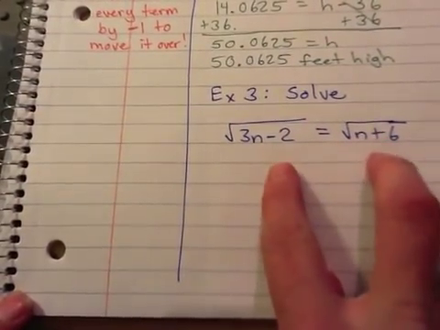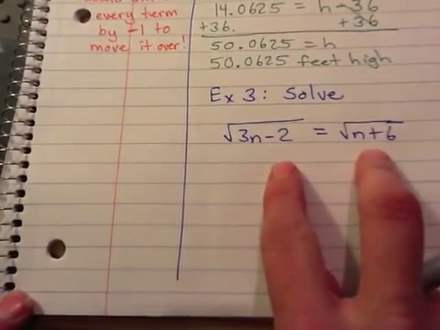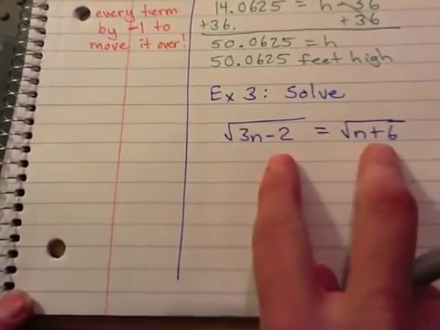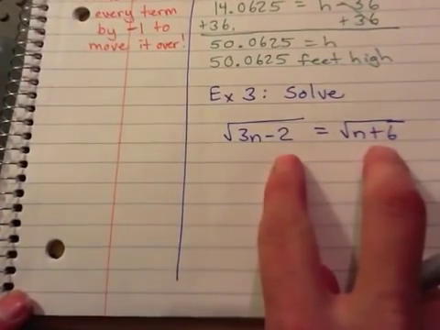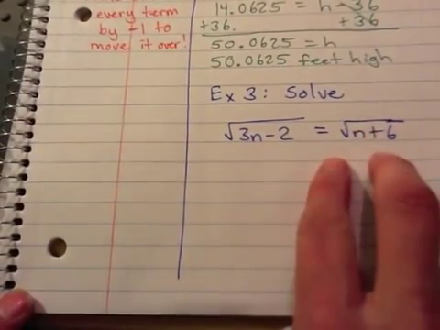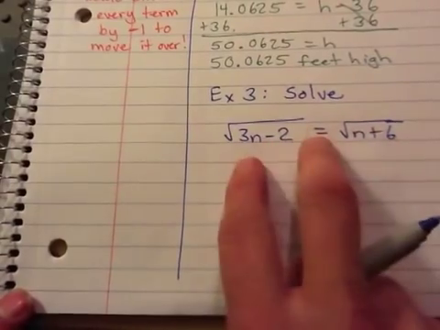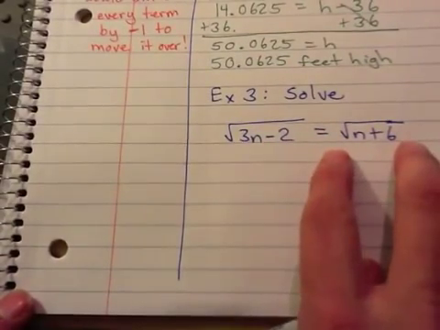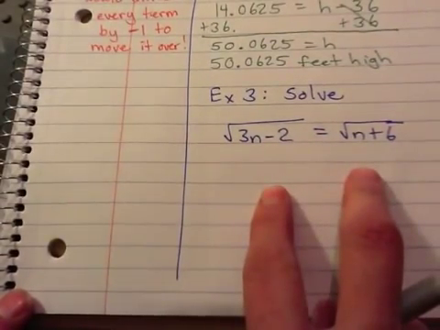So when this happens, it's actually a little bit easier because you just want to get rid of square roots altogether. You're not trying to isolate one or the other. They're all square roots, so I'm just going to square both. Square this side, and then I've got something pretty easy to deal with here.